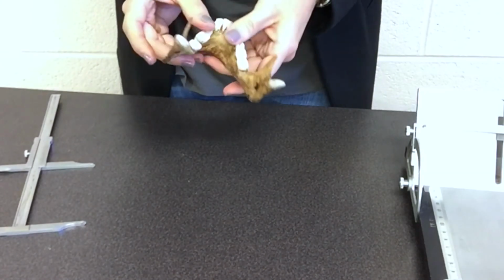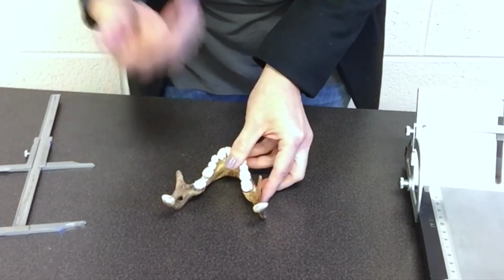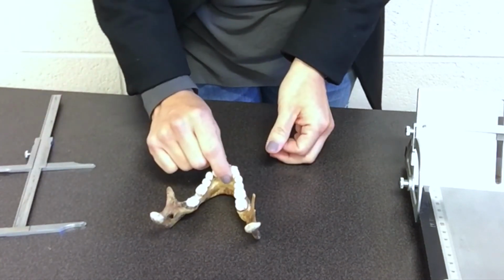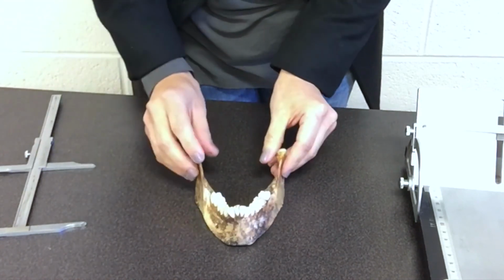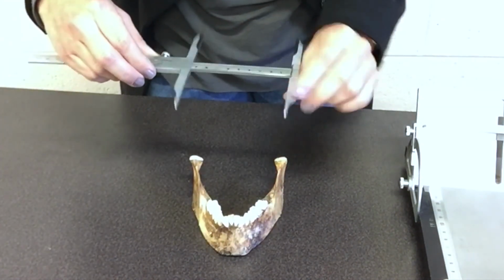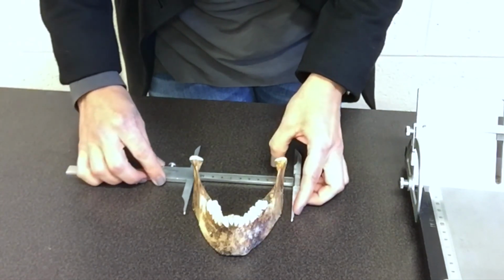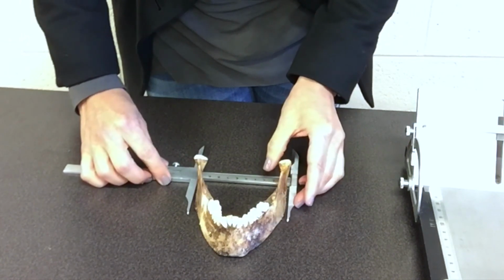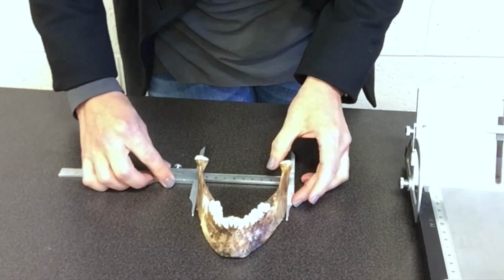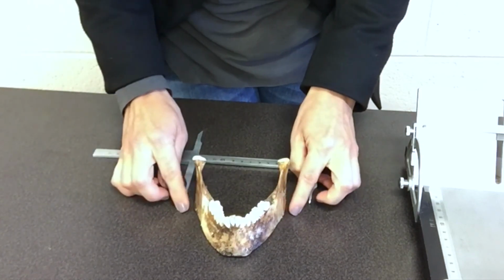To take bigonial breadth, from one gonion to the next, I set the mandible on the surface with the chin facing me. So I'll do that for you. And then I use the blunt ends of the sliding caliper almost like an osteometric board to just go between the two gonia and obtain the measurement in that manner. This is especially easy and useful for gonia that are particularly flared.